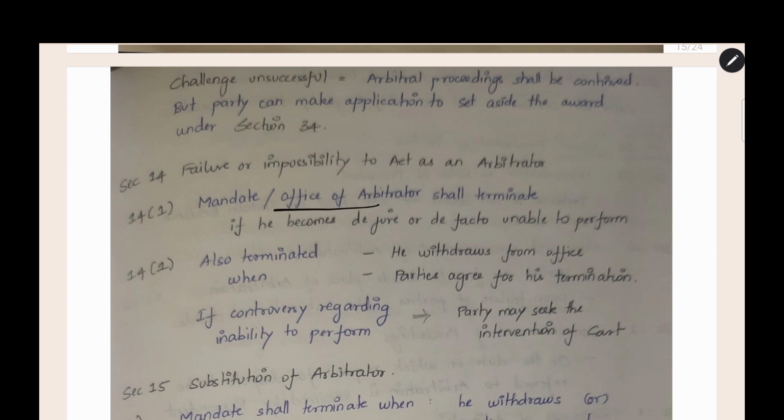The arbitrator is ended and you have to appoint another arbitrator for the case. The office of the arbitrator is also terminated when he withdraws from the office or when the parties agree to his termination. He himself comes and says, I am withdrawing from office, I will not see your case. Then also the office is terminated. Another case is where the parties agree to his termination. Both the parties agree together that this arbitrator should not be there. Like that they together terminate the office of the arbitrator. This is also a case where the office of the arbitrator will be terminated.